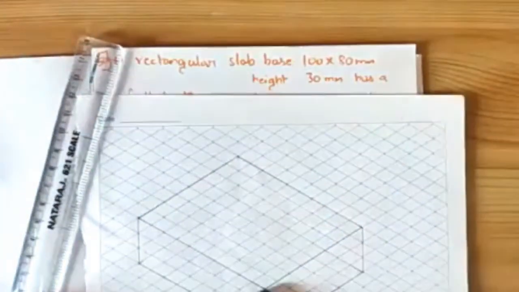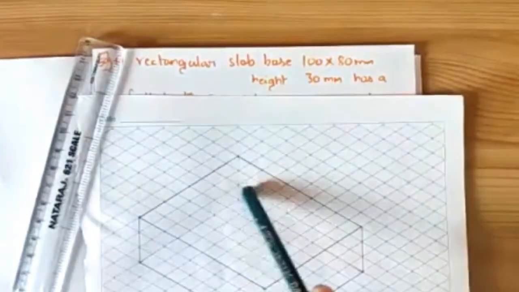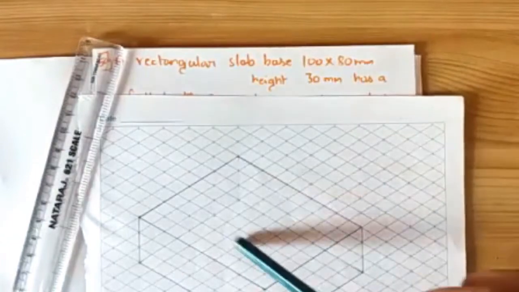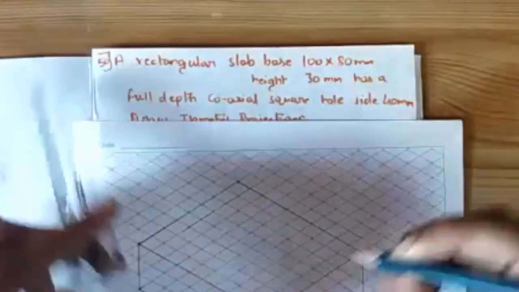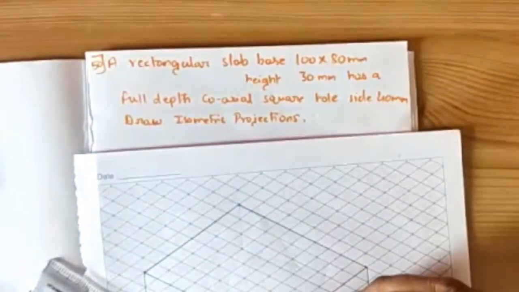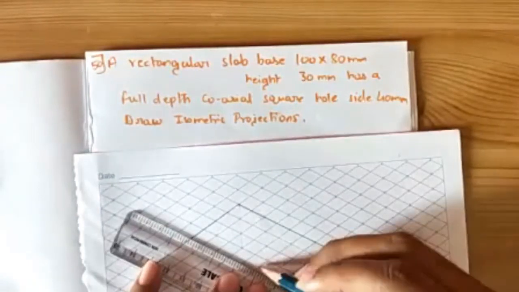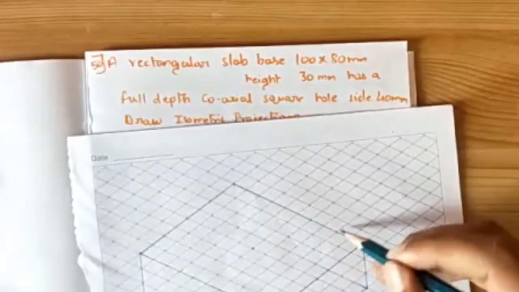Now you concentrate only on the top of your rectangular box. Here I'm supposed to get a square hole in the middle of how much? 40, 40, 40. Find the midpoint of this first. This is totally 8 boxes, so this will be the midpoint. This is totally 8 boxes and this is 10 boxes.